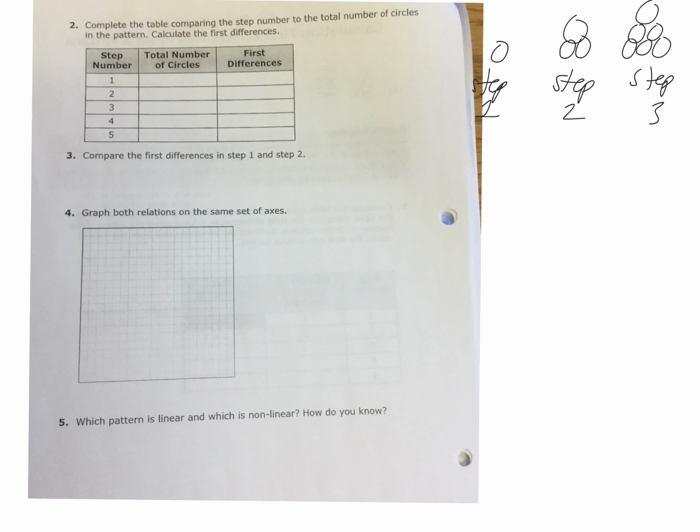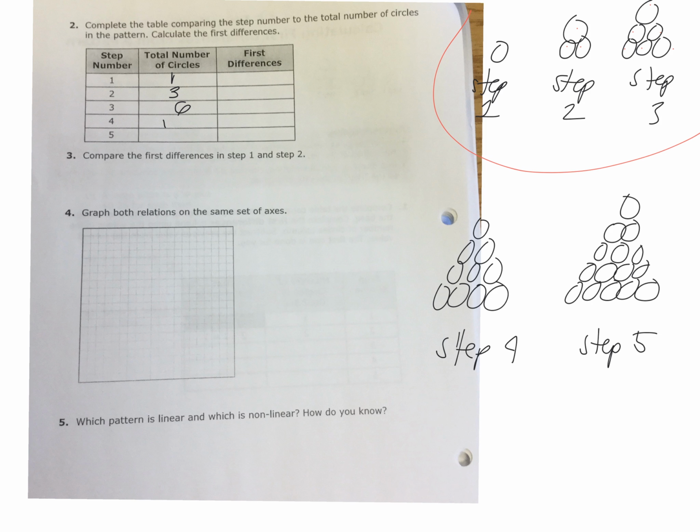So now we're looking at the step number. I just redrew it here so you don't have to keep flipping back and forth. And the total number of circles this time. So in the first step pattern, how many circles are there altogether? 1. In the second one, how many circles are there? 3. In the next one? 6. I want you to fill in the rest on your own. See if you can figure out the pattern. Okay, so step 4 had 10 circles and step 5 had 15.